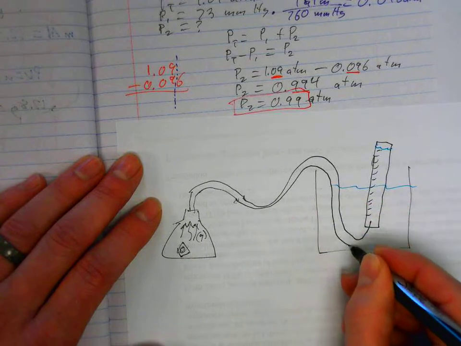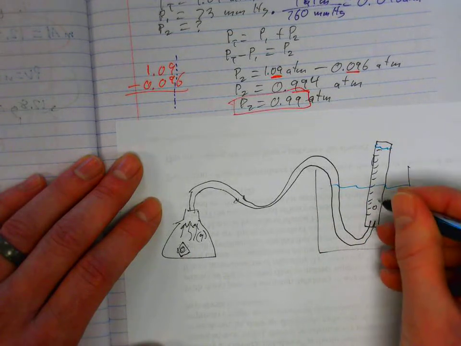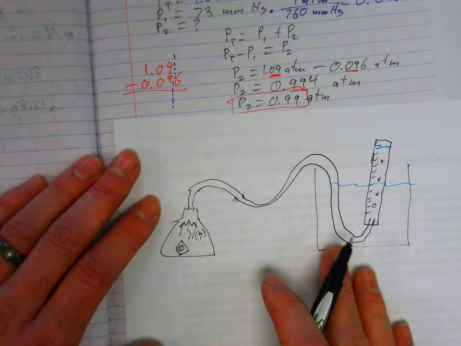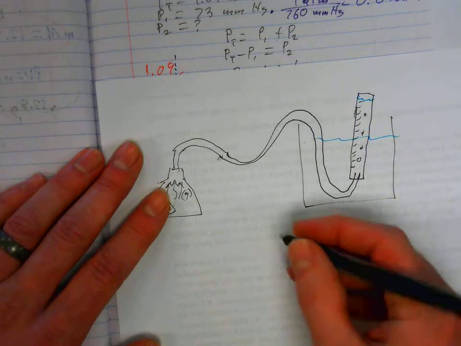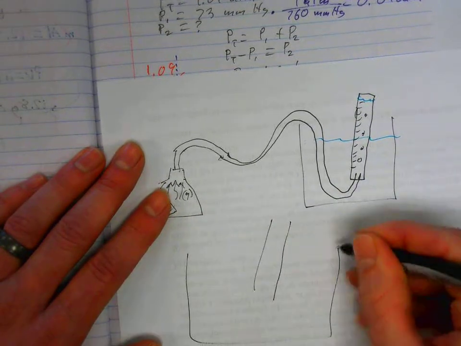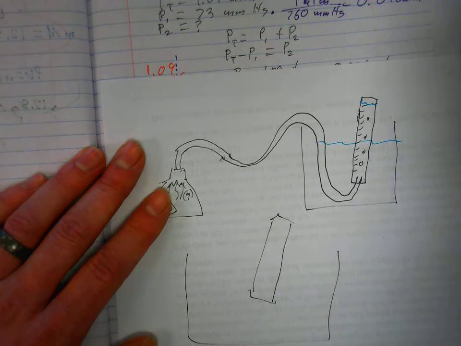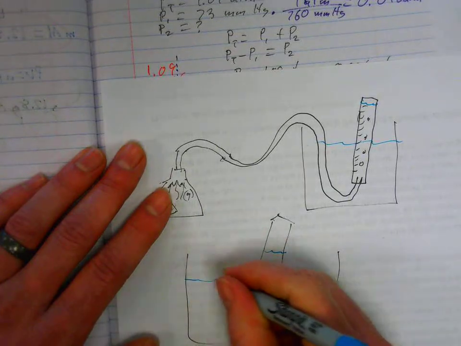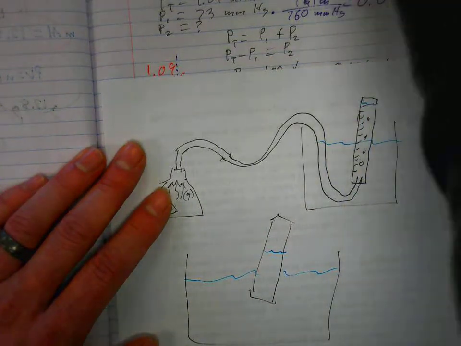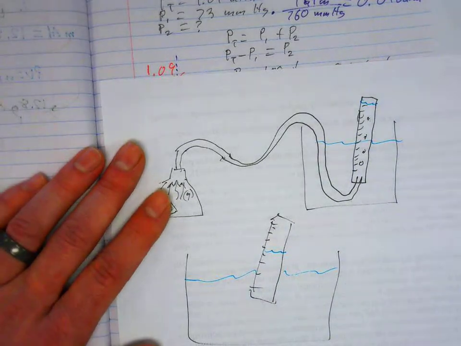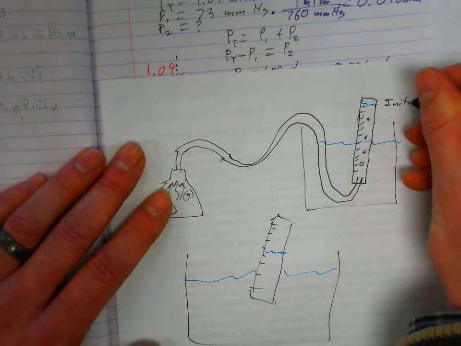Now, keep in mind, however, that at the top of this test tube, so we have a test tube in water, the gas is going to cause the water level to change inside here. And we can measure that change in volume. So we have the initial volume and we have the final volume. We can measure that change.